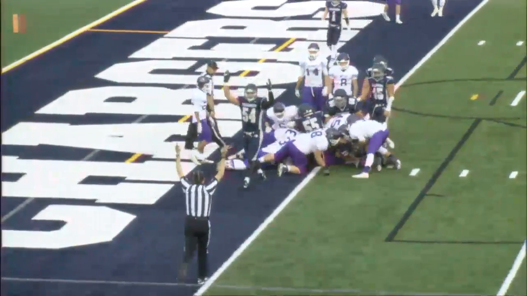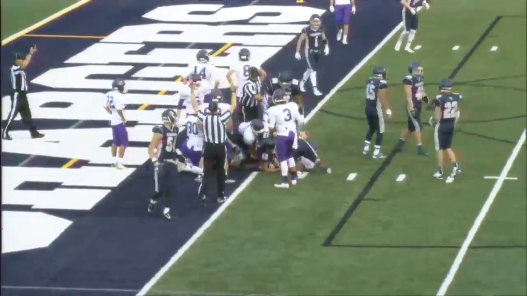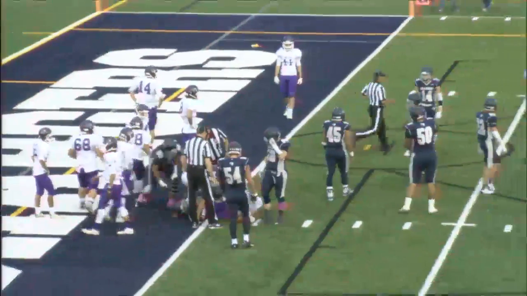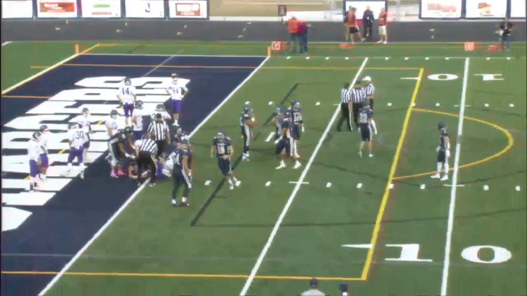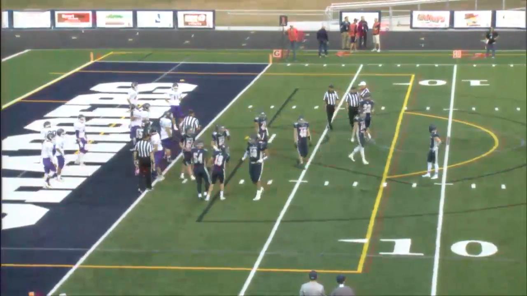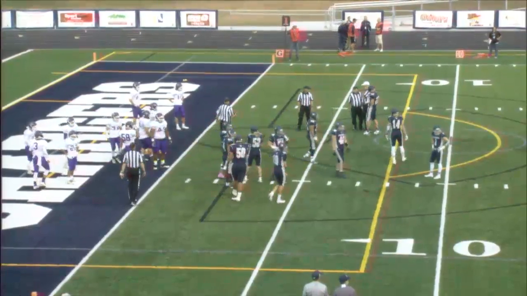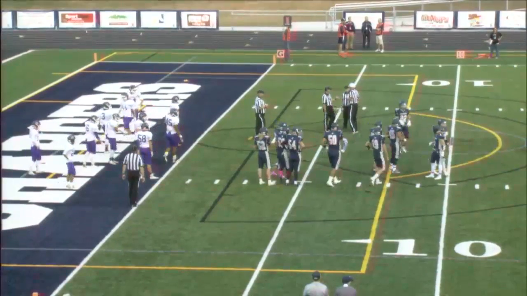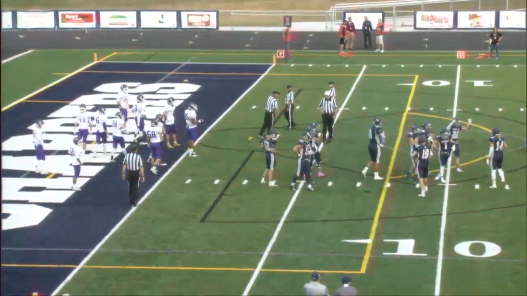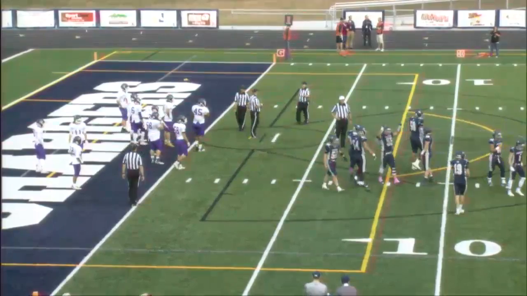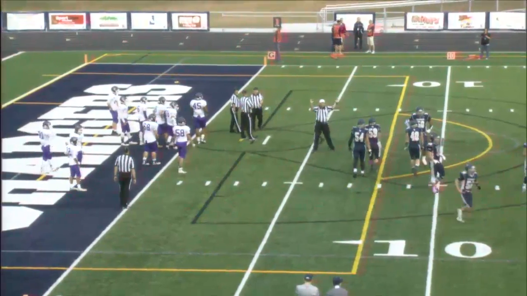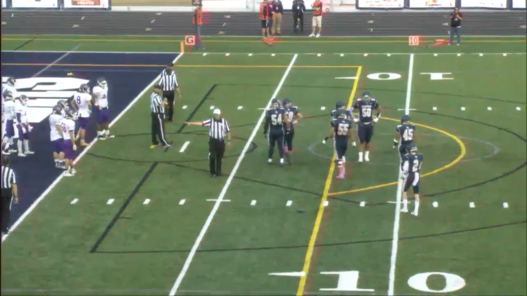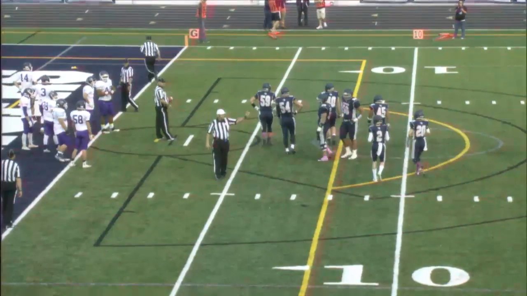Kyle Reevely takes the ball on a keeper and is in the end zone, but there is a flag in the end zone. This ball probably is coming back. Let's see what the call is here. Riley Ogden looks like he's motioning that it's against Box Elder. The touchdown is good. On the defense, that penalty will be enforced on the kickoff.